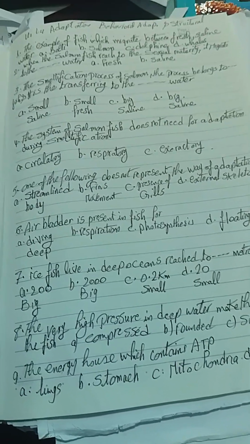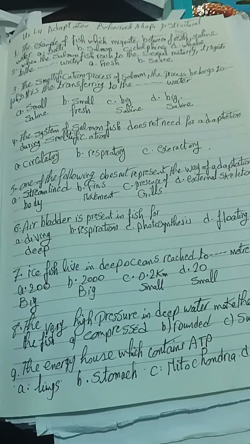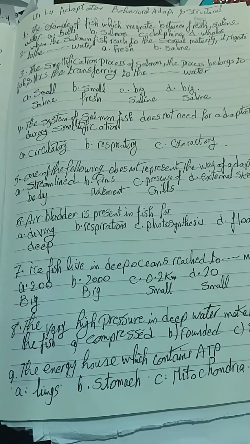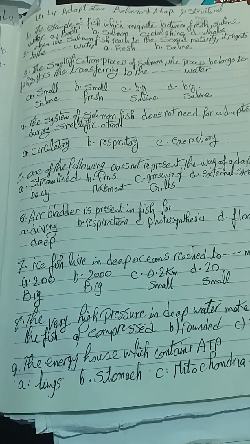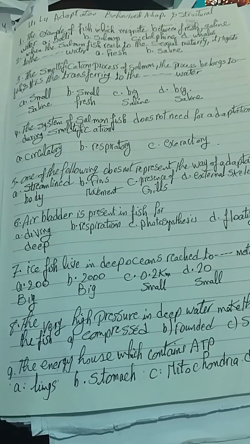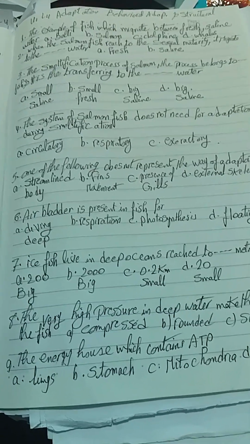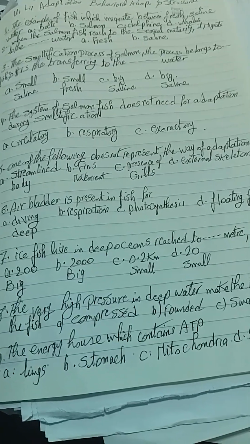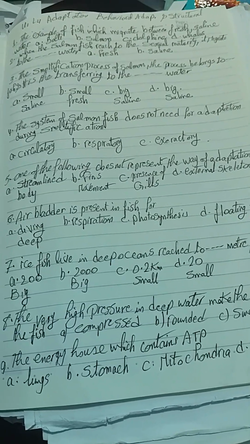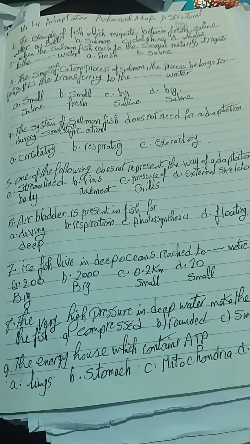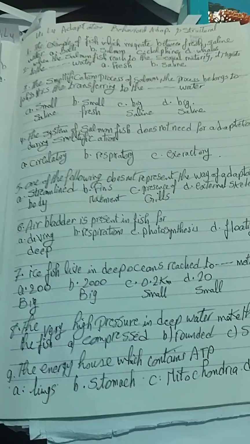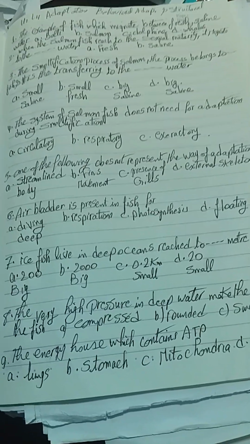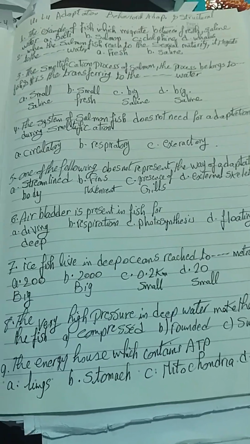Number 6. The air bladder is present in fish for floating because it is filled with gases. Ice fish live in the deep ocean, reaching 2,000 meters, and its eye must be big for good seeing. Very high pressure in deep water makes the body of the fish compressed. Last one: the energy house that contains ATP is the mitochondria.